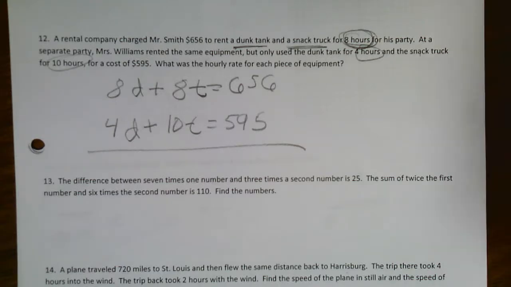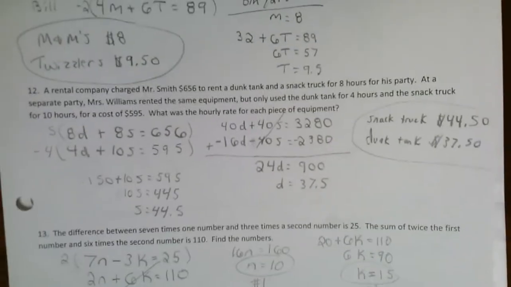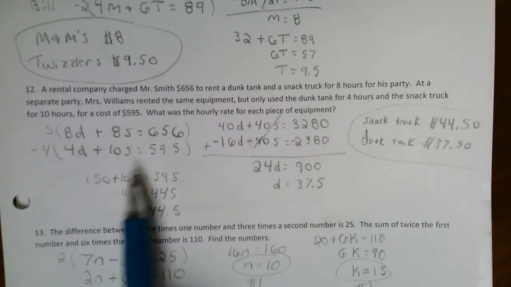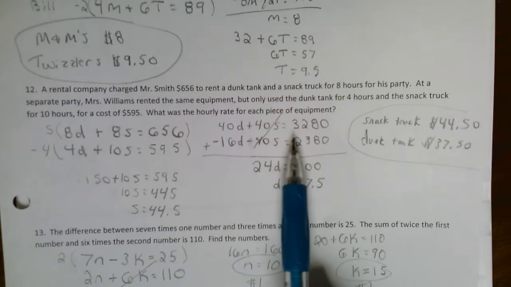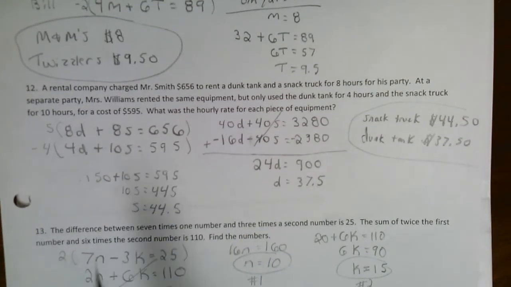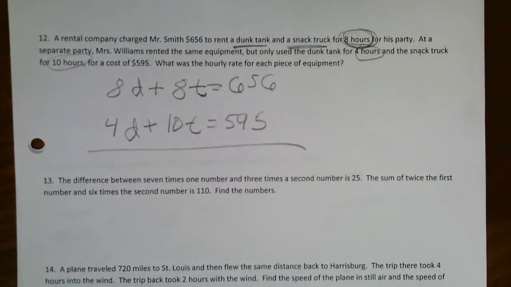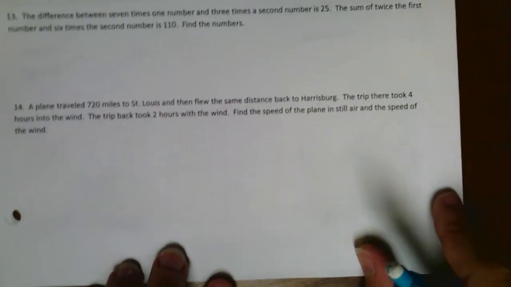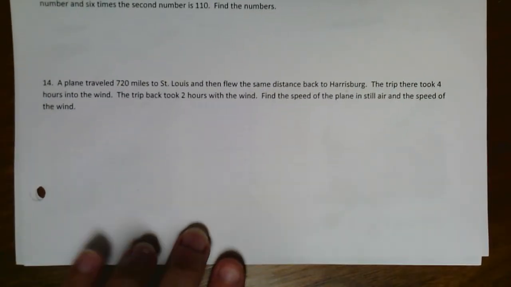If you're looking at the answer key later, you will notice that I chose to do elimination, so I multiplied this one by 5, this one by negative 4, gave me my new equations over here. Elimination, solve for D, got D, plug it in, got the second variable. So again, just doing that real quick. The only other one that I really want to make sure that I have a couple seconds to talk about, and then I'll let you go, is number 14.